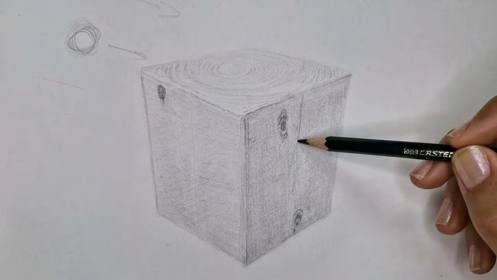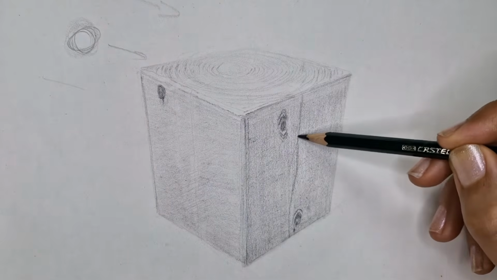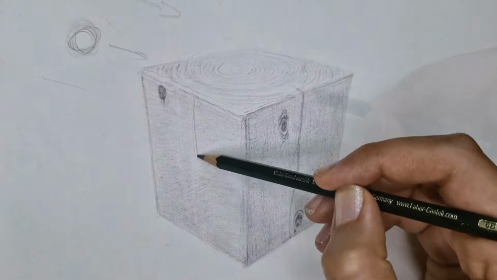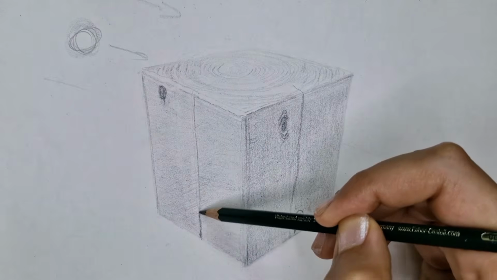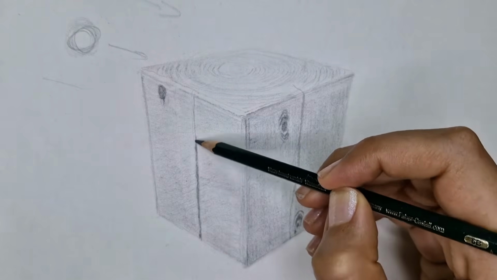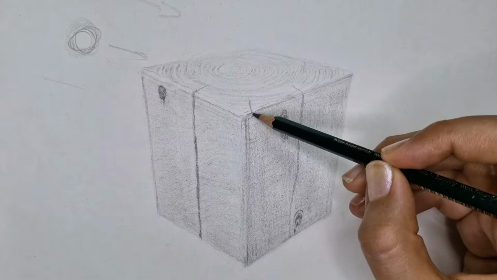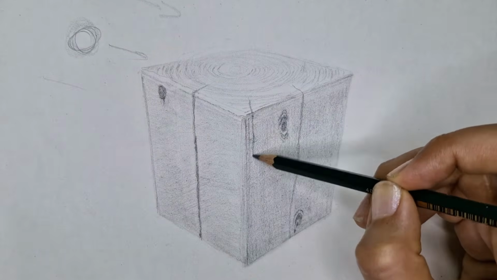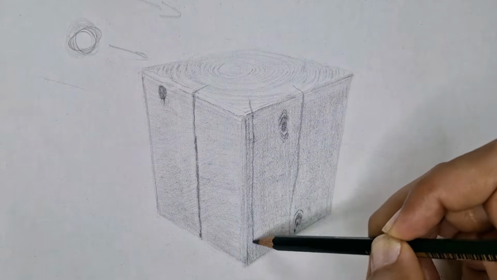Then we draw the cracks in the wood on this cube. So I'll decide what I want those to be. All I'm going to do is just lightly sketch those in where I think I want them to be. And again, I'm doing this very lightly at this stage so that if I need to erase anything, I can always come back and erase.